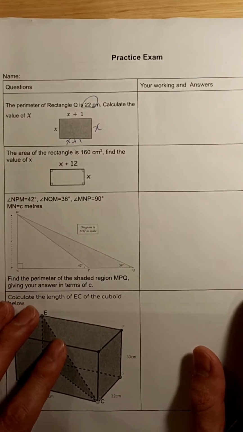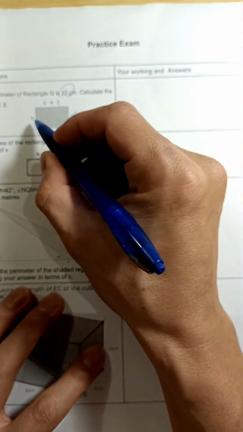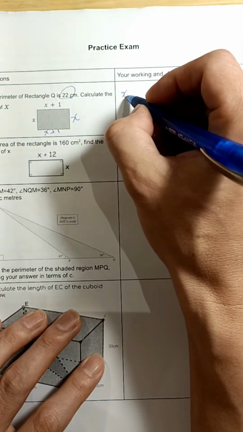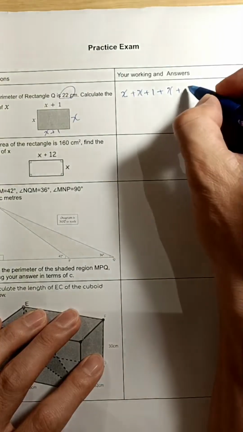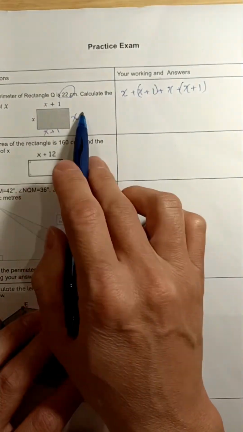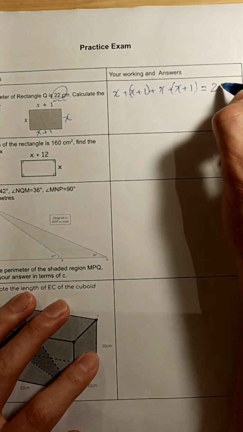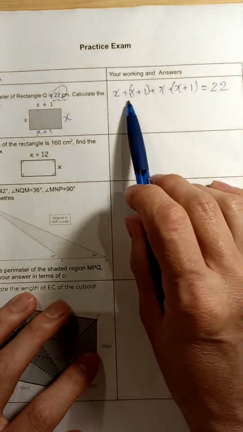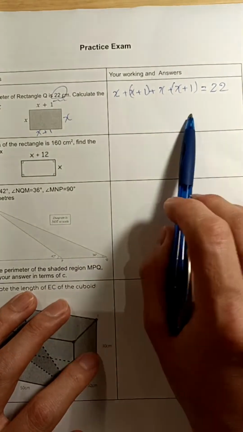For the NCEA exam, it's really important for you to set up the equation. That is a key point. So what you have to do is add x plus 1 plus x plus x plus 1. This one and this one is this part, and then this one is 22 centimeters. Then you add them together and solve for x.